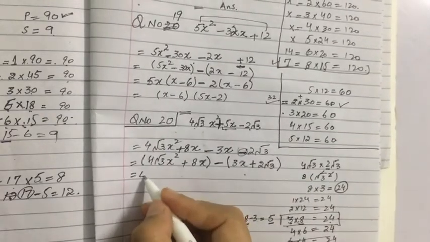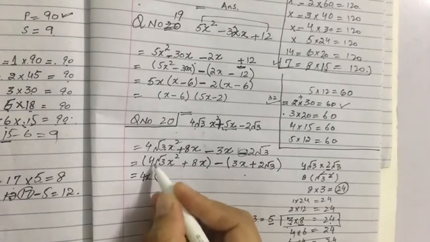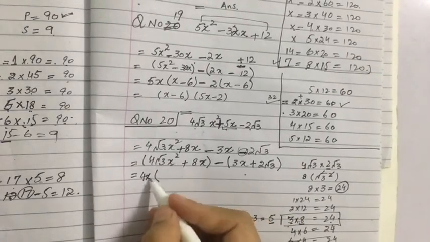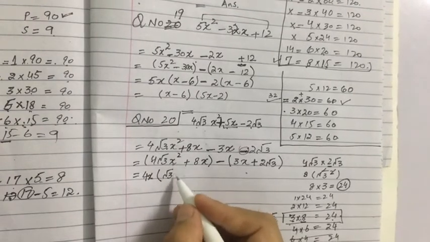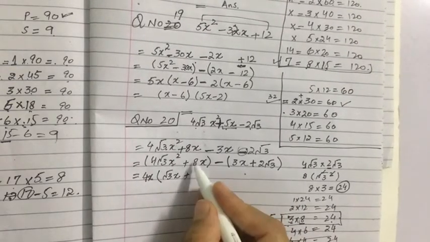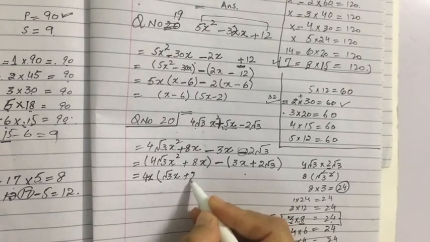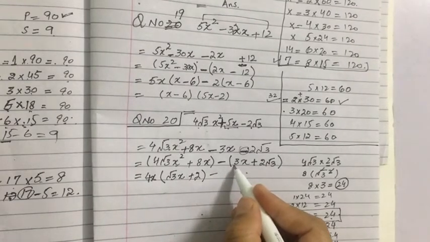From here 4 is common and x is also common. 4 was common. From x², x is common, √3 x left here. 4 times 2 is 8. x was common. Minus from here, 3 is common.